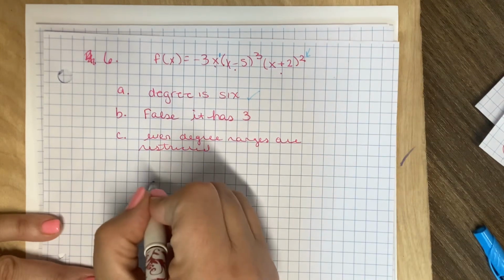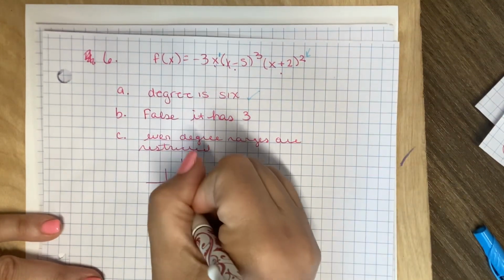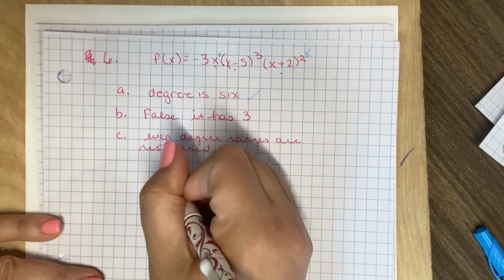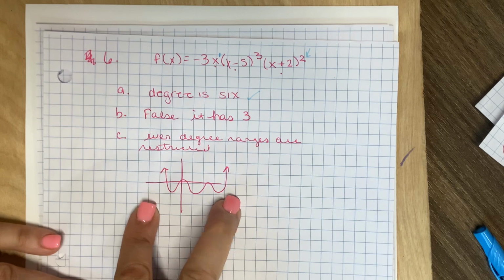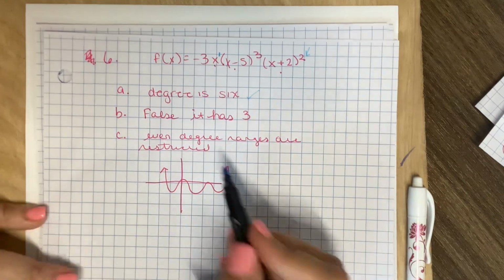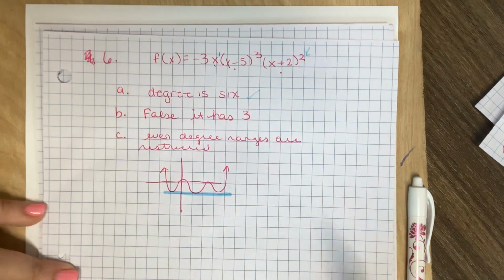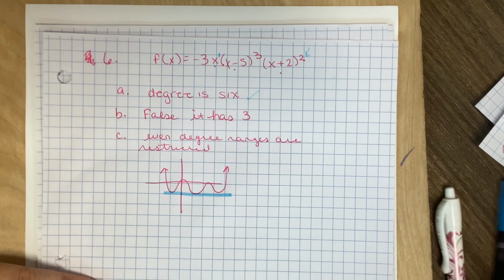Here's a visual of why that is. Even degree, I know this because both of my endpoints are up. Range is the y value, right? Can this graph go lower than my blue line? No. My range is restricted.